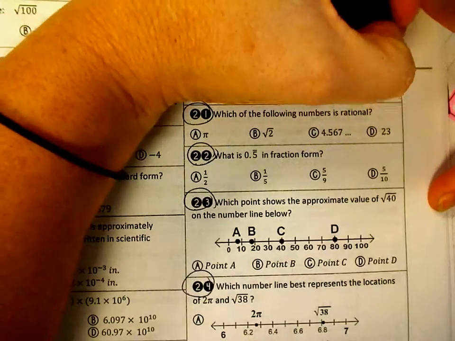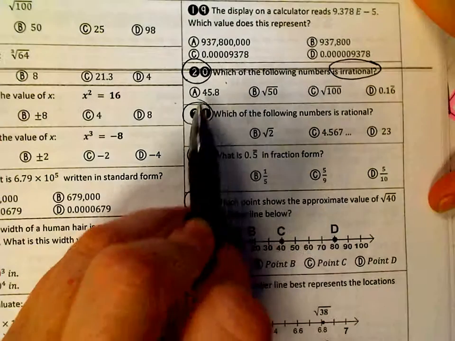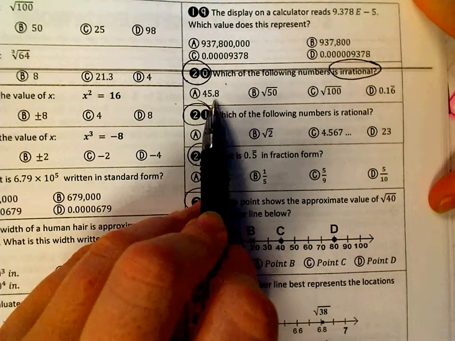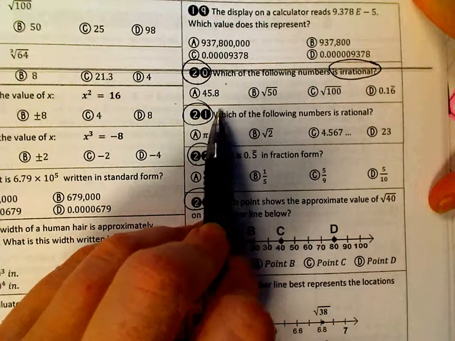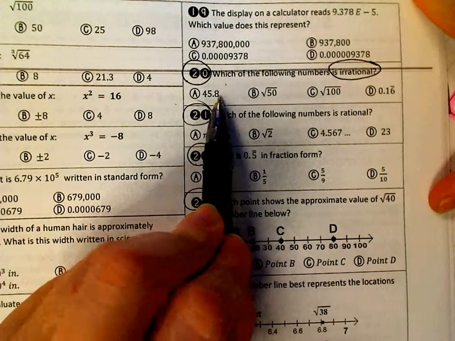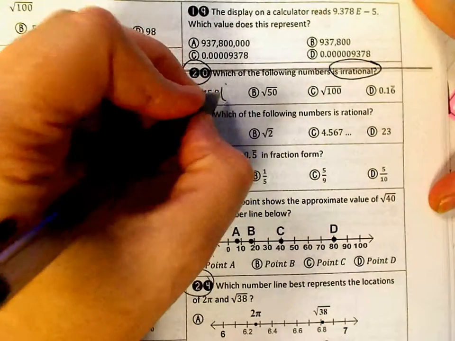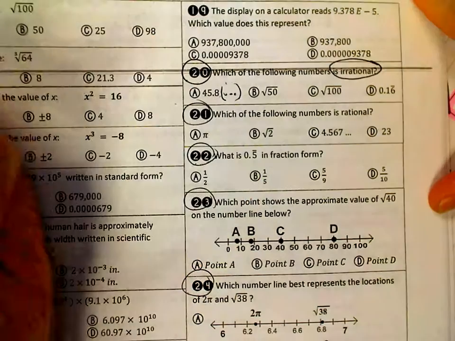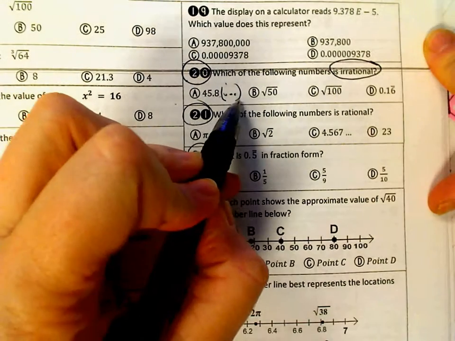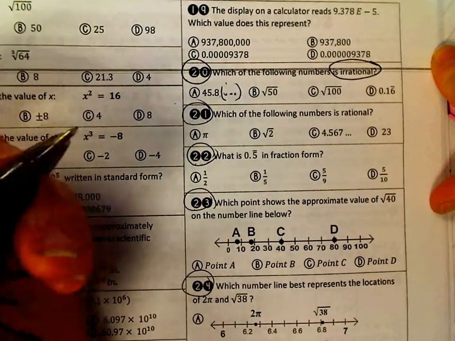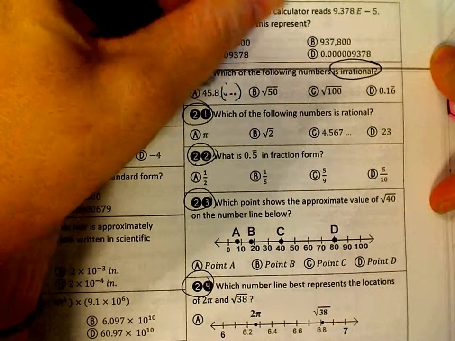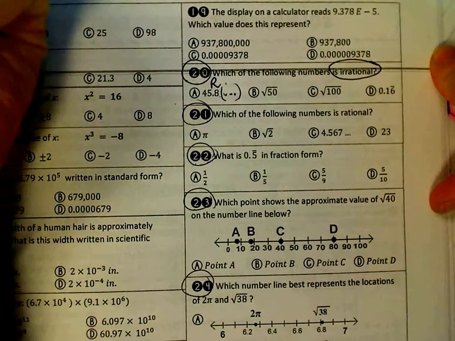So we want it to be irrational. So let's start with A, 45.8. So any decimal that terminates or ends is going to be rational. Now if it had a dot dot dot at the end, that would give us an irrational number, but this one doesn't. So that one is rational.